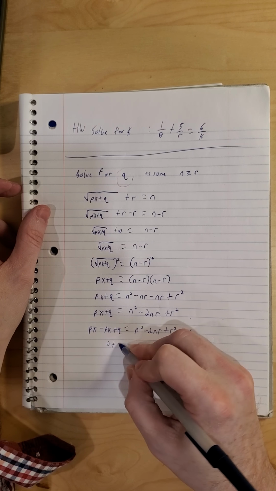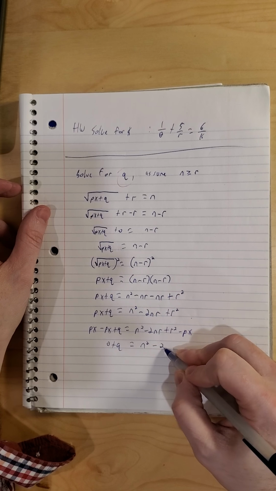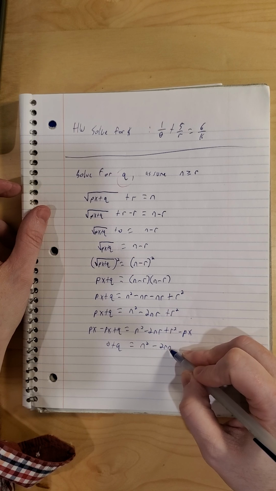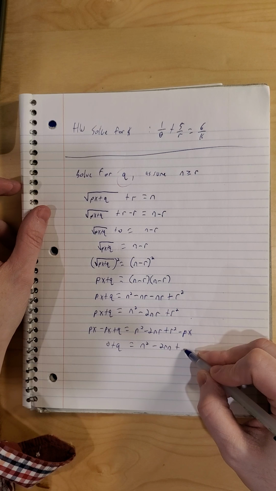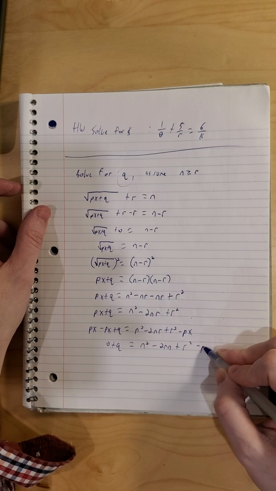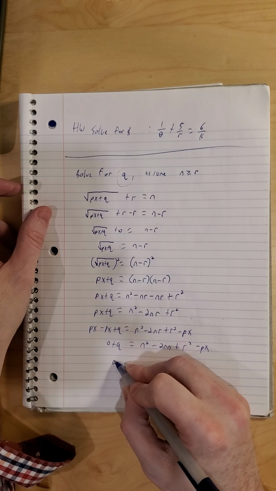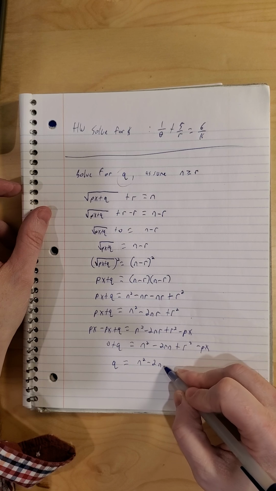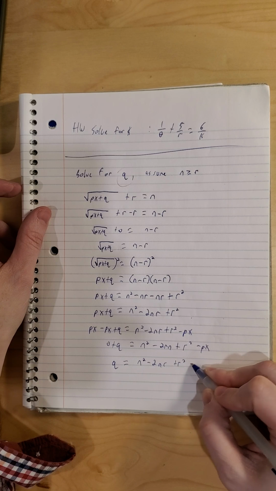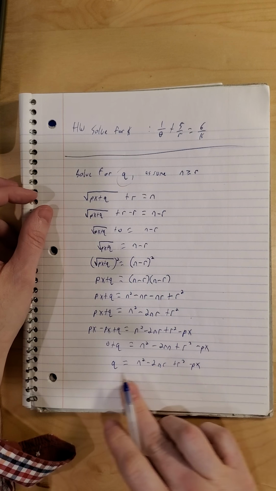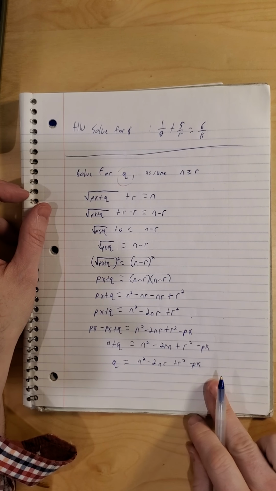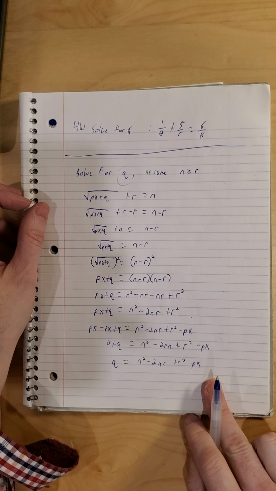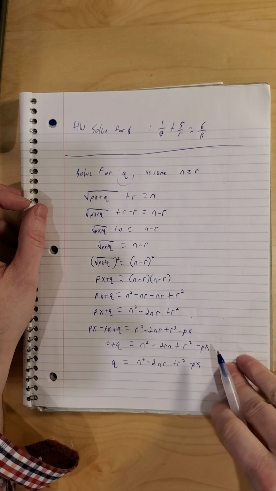So 0 plus q is n squared minus 2rn or nr, whichever order you choose, plus r squared minus px, and 0 plus q, of course, is q. So q is n squared minus 2nr plus r squared minus p times x. Q is by itself on one side, everything else is on the other side.